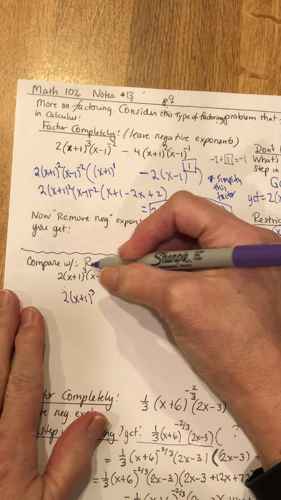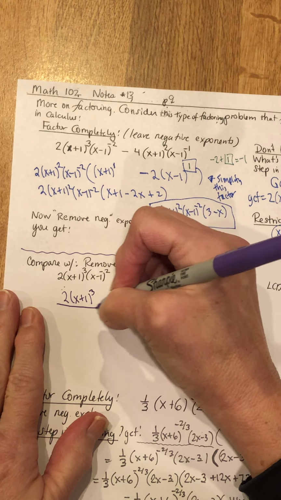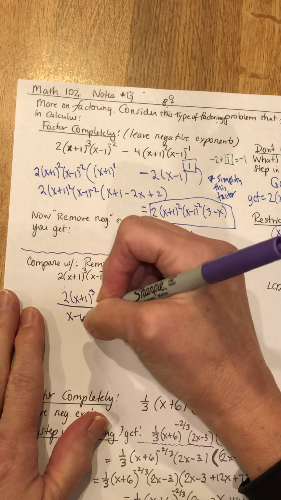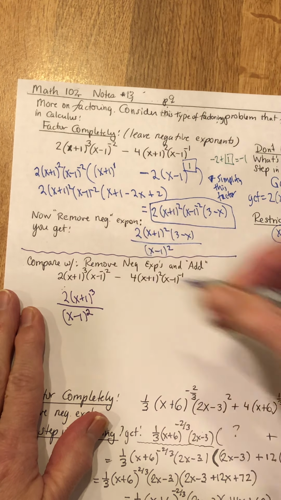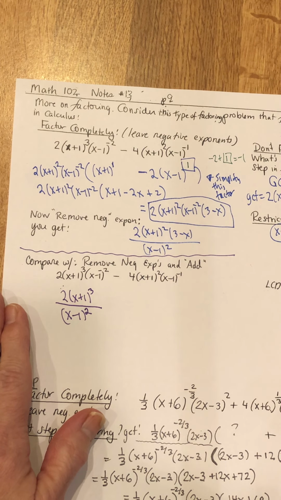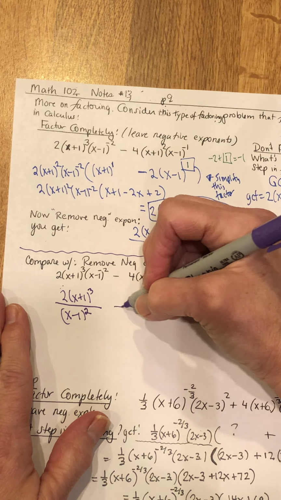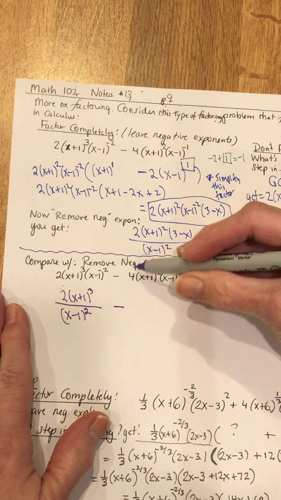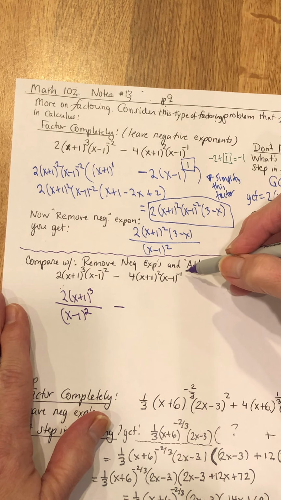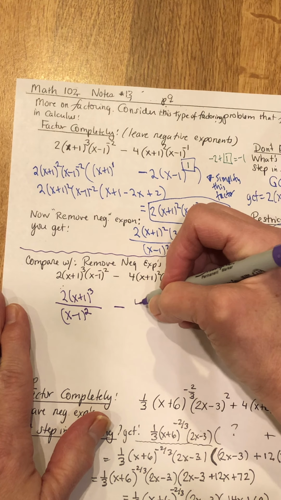So this is a factor of this term, so when you remove that negative exponent, that factor goes to the denominator of that term. This is a whole other term over here. So when I remove the negative exponent from that factor, it goes to the denominator of that term.